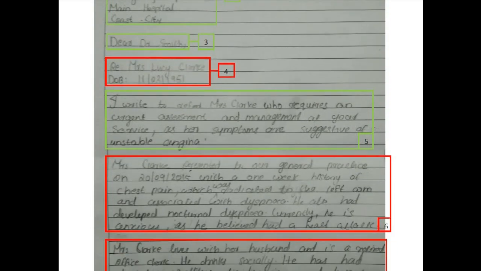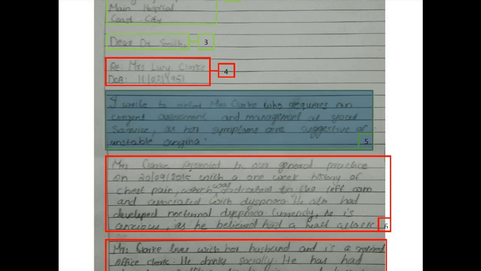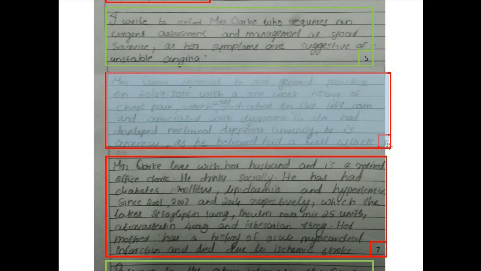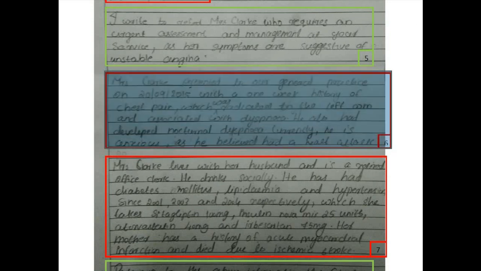Moving to the introduction, "I write to refer Mrs. Clark, who requires an urgent assessment and management at your service as her symptoms are suggestive of unstable angina," which is neatly written. Moving to the second paragraph, "Mrs. Clark presented to our general practice on 29/2015 with a 1-week history of chest pain which was radiated to the left arm and associated with dyspnea. He also had developed nocturnal dyspnea. Currently, he is anxious as he had believed had a heart attack."